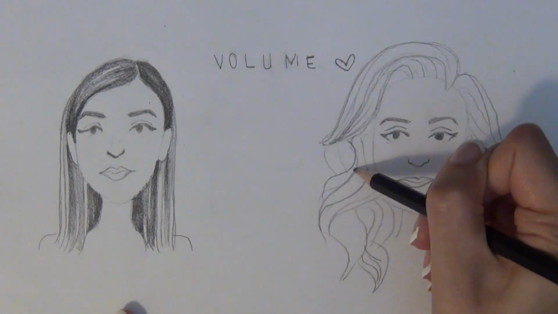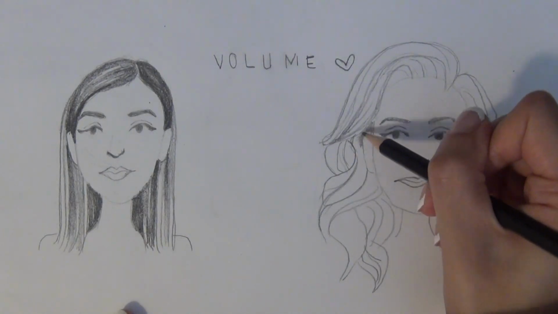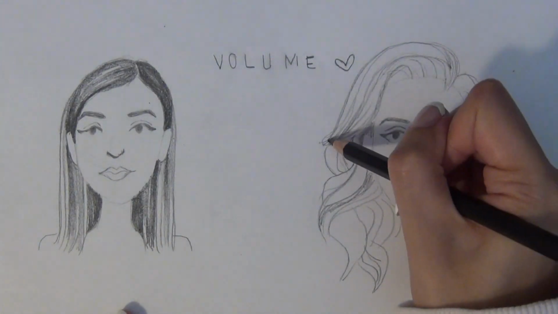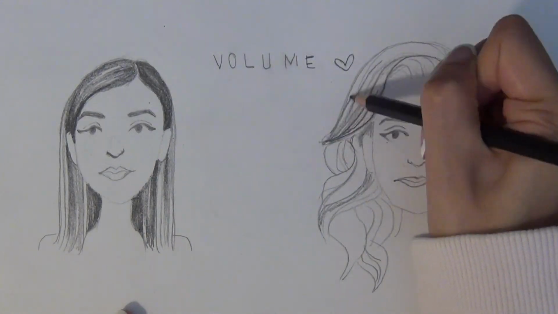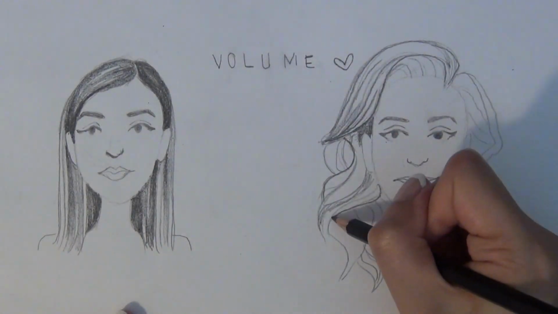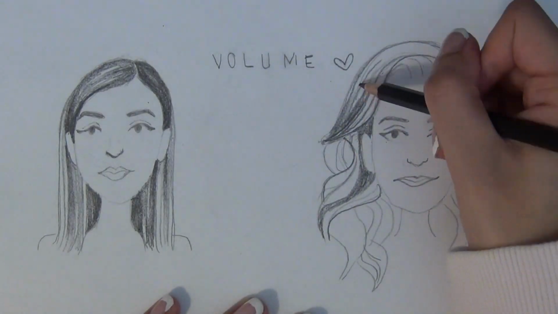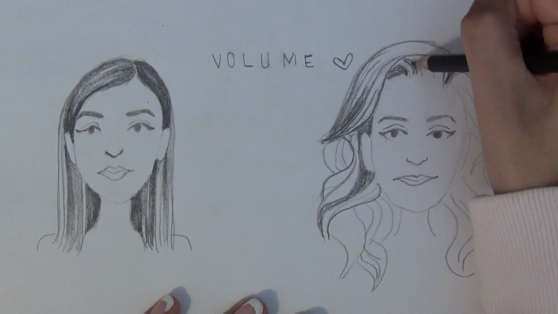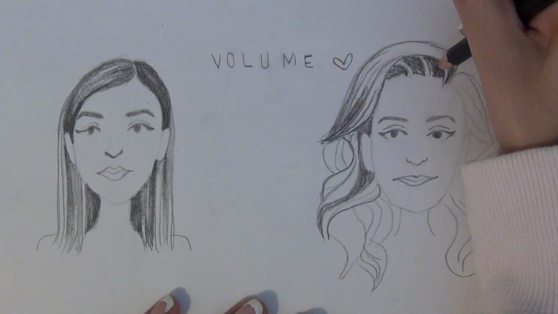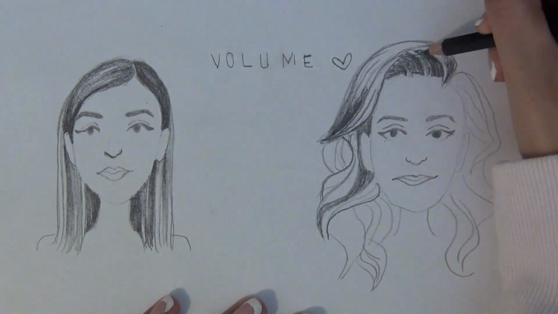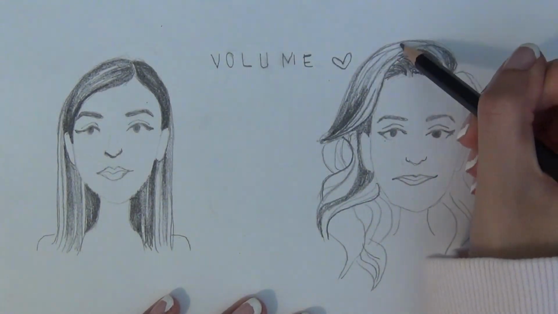Then on the right side here, I like to draw hair, I like to map out the bigger shapes first before even thinking about drawing the strands. And I like to think of hair as clumps or different sections, different parts to it. I don't worry about the details initially.